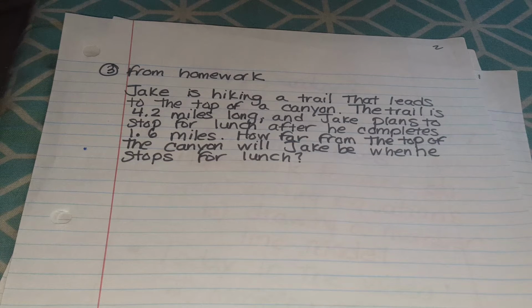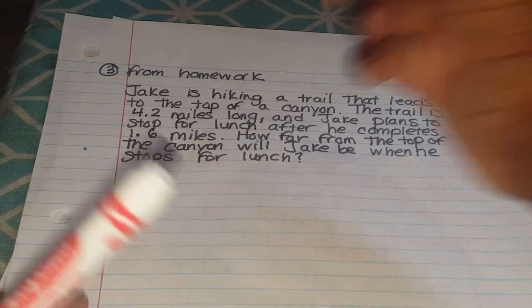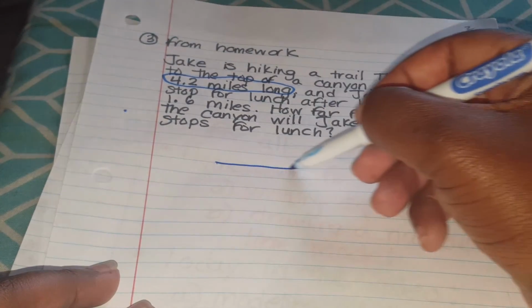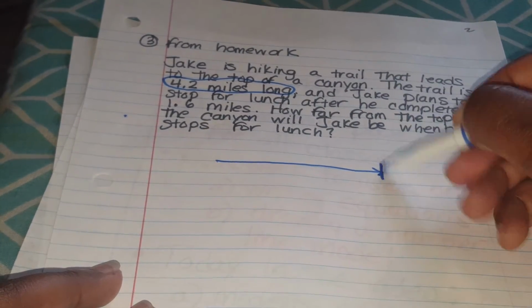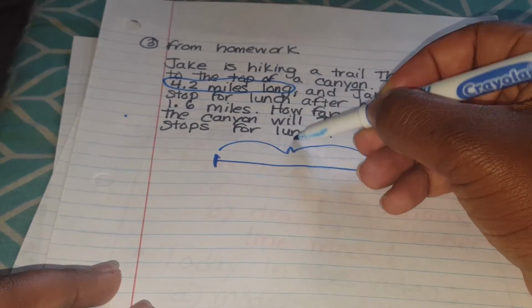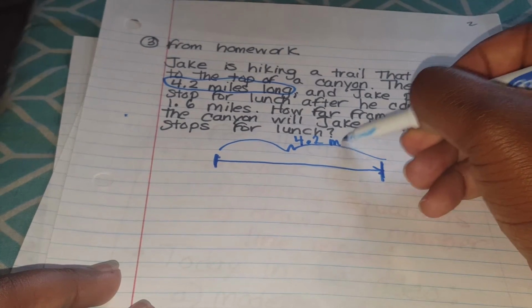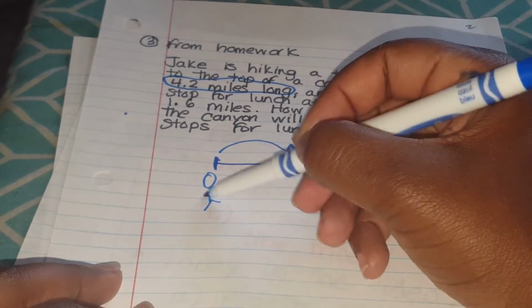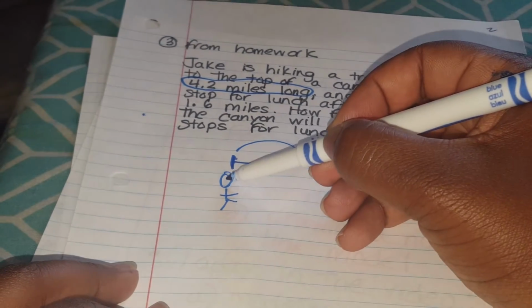Okay, so this is a little bit of a thinking problem. I know the trail is 4.2 miles long. That's the entire trail. So I'm just going to visualize this here. Say this is the trail, and I know the entire trail is 4.2 miles. And let's say this is Jake. Go Jake, go Jake, go.